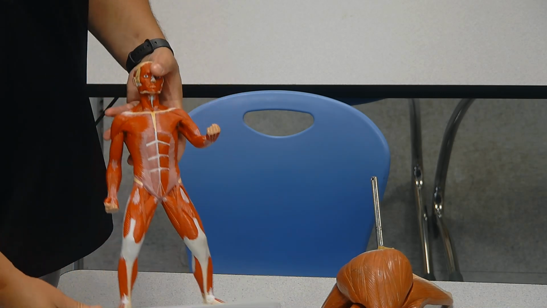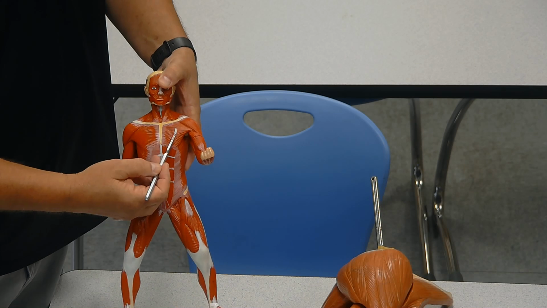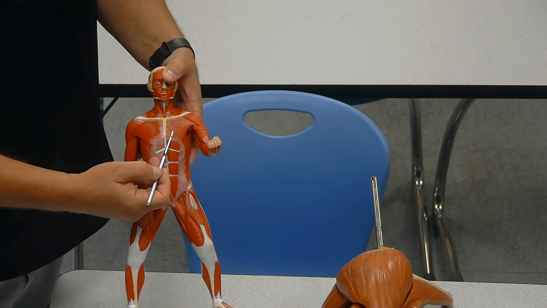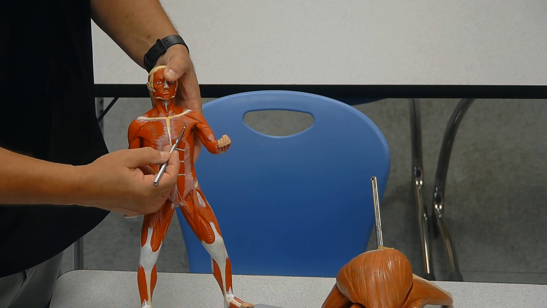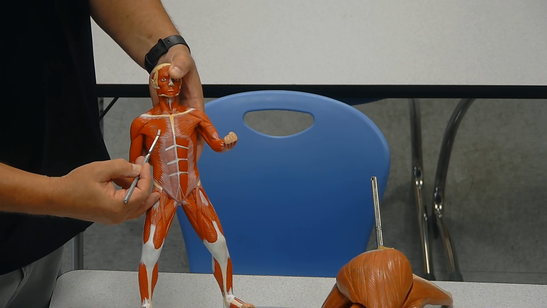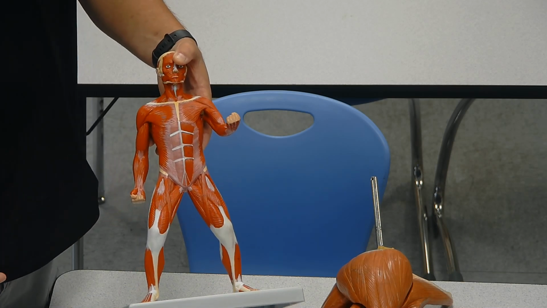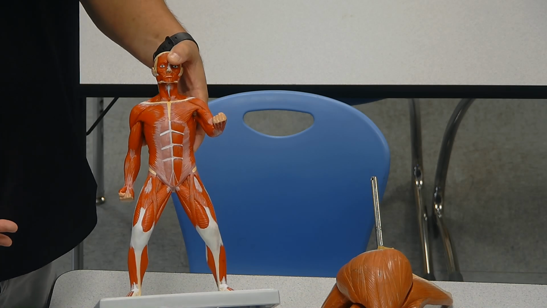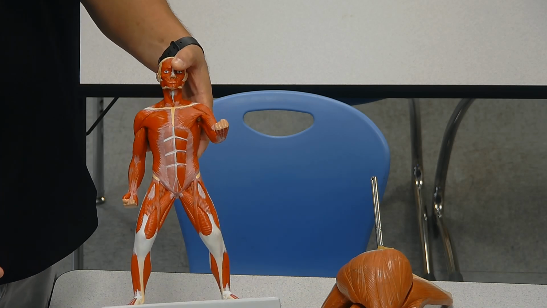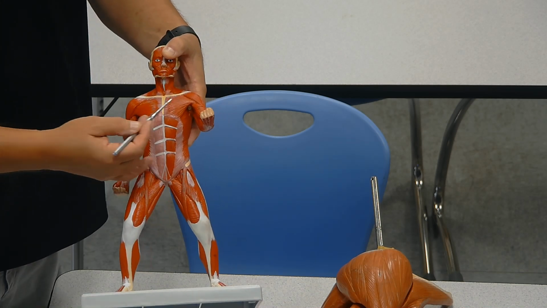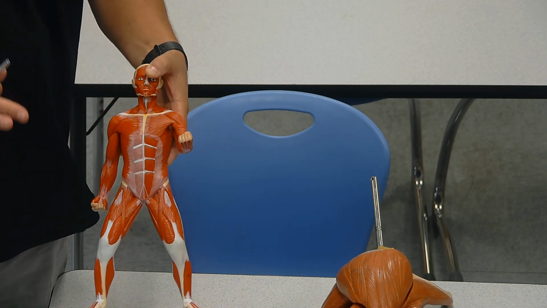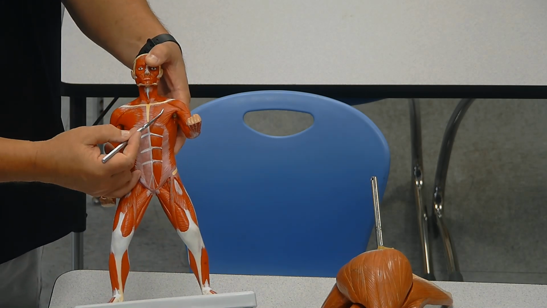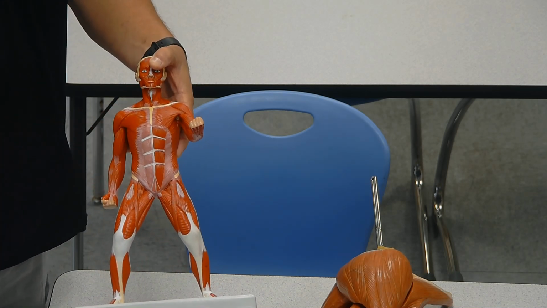Pectoralis major, that's an easy one. A lot of you probably already know what that is. People call it the pecs. That's pectoralis major. And what it does, it adducts and flexes the arm. It can also rotate the arm medially, but it adducts and flexes the arm. When a lot of people do bench presses, they're pushing out. What you're actually doing, you're adducting the humerus.